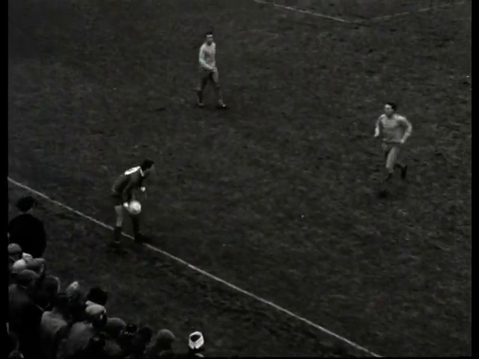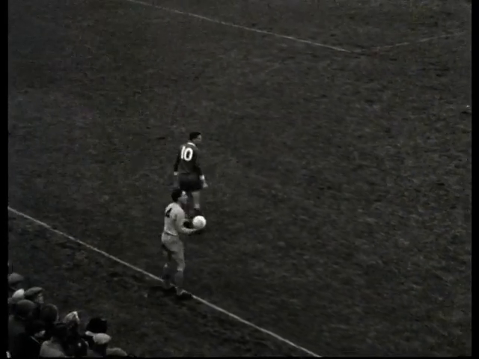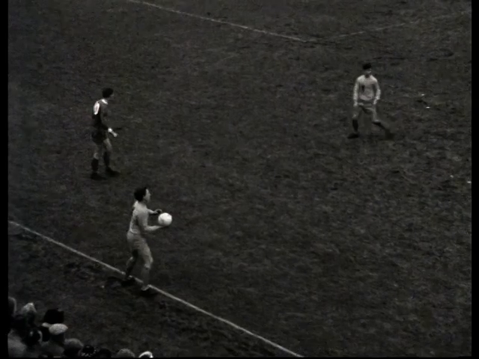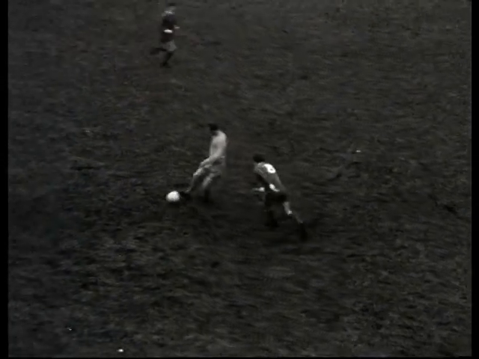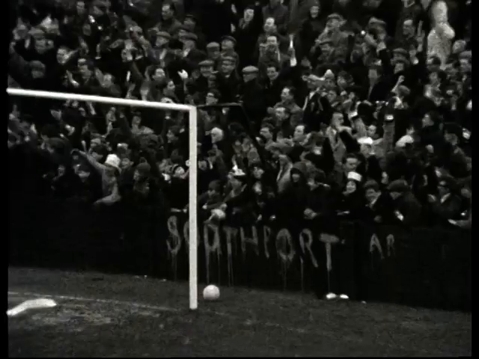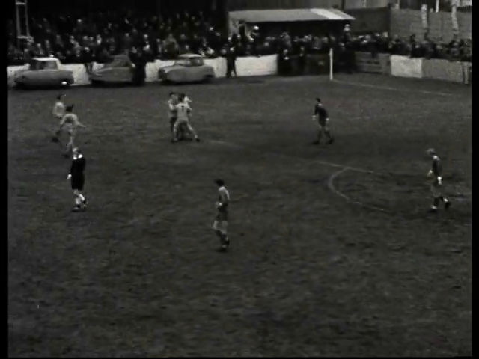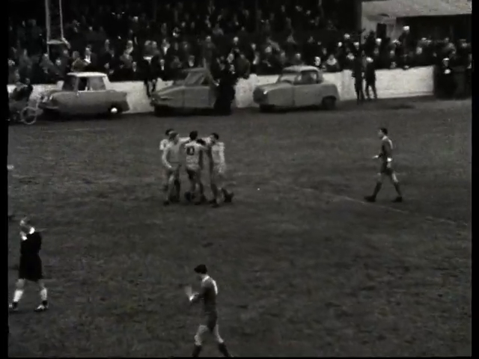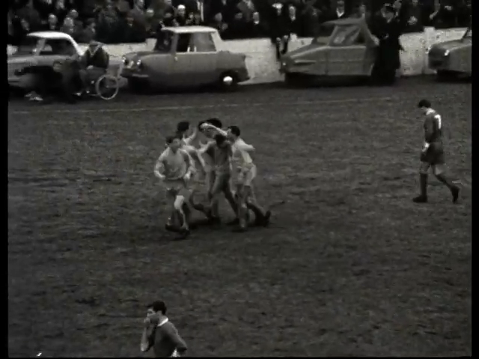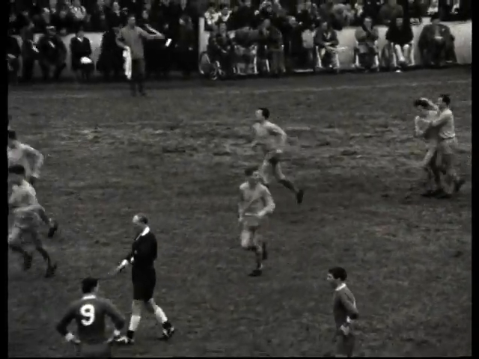Well, after 28 minutes of this fourth round game here at Haig Avenue in Southport, there's still no score. Both teams endeavouring to play attractive football, but there hasn't really been a lot of incident in front of goal. Defences have been ruling the day. And now this is a goal by Alan Spence. Alan Spence, the scorer. After 29 minutes then, Southport take the lead by 1-0.